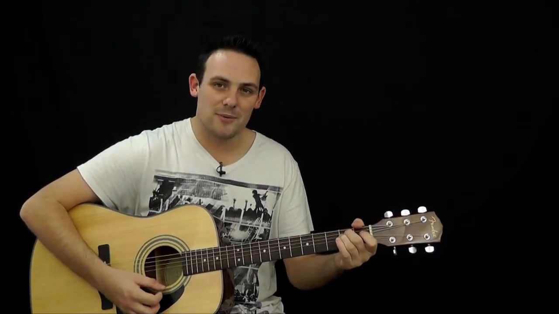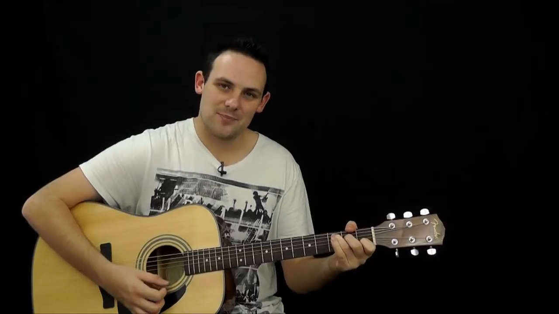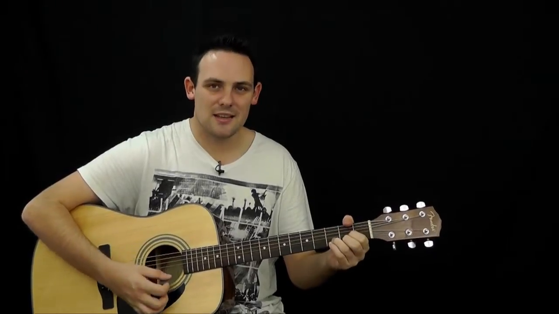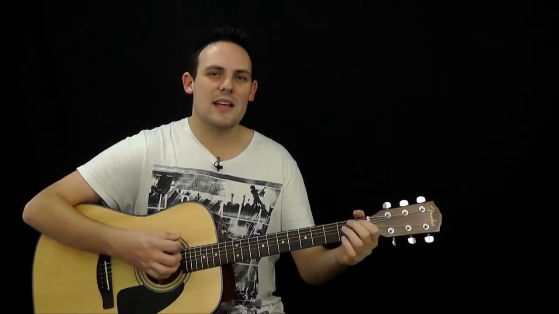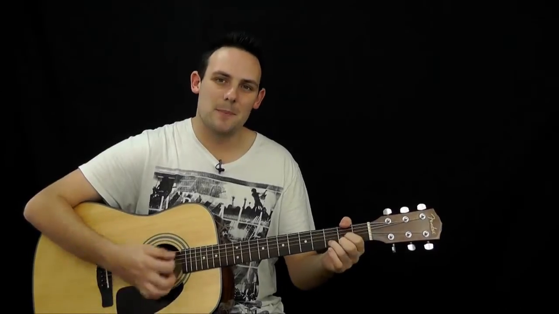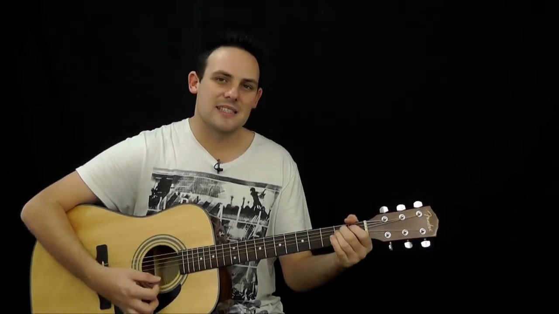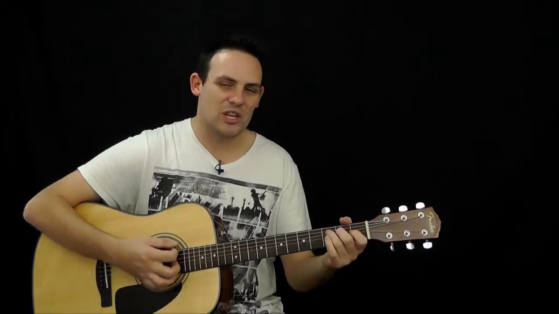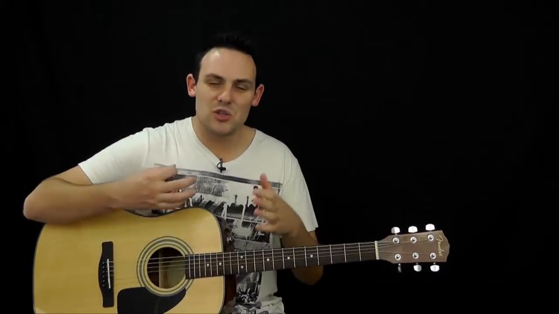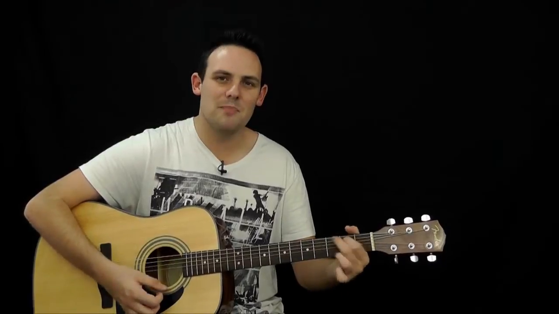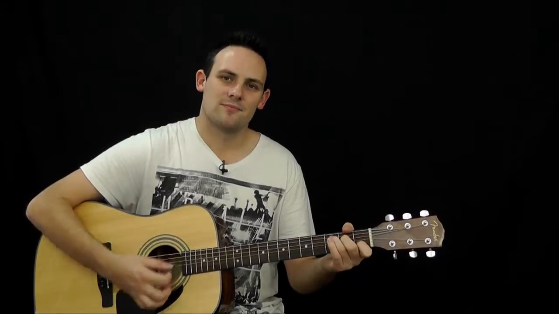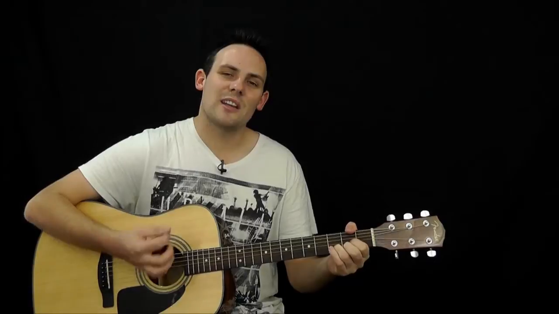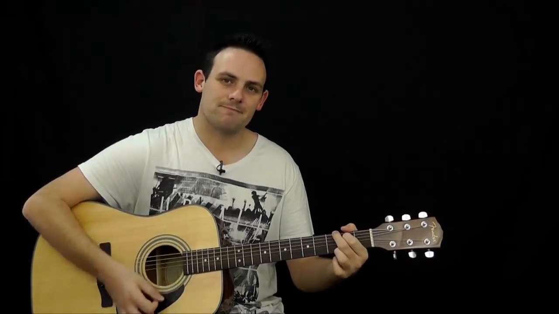Start slow. G, E minor, C, D. Once I start getting the speed up, then what I can do is add the strumming pattern. So once I'm kind of doing the chord changes to the speed or the original tempo of the song with a simple down strum, then I can go and add the strumming pattern.